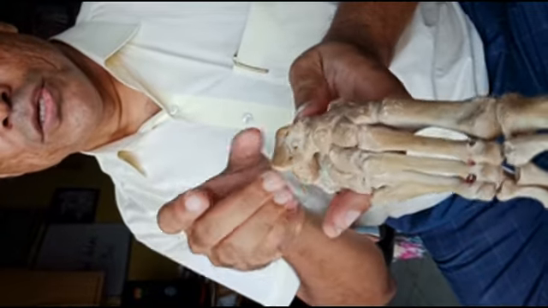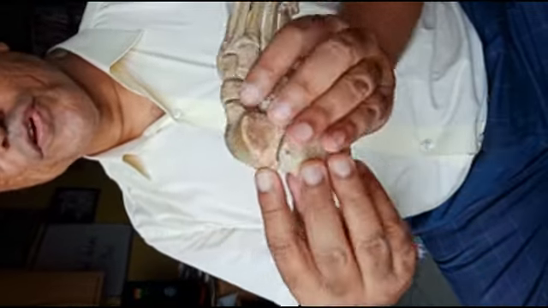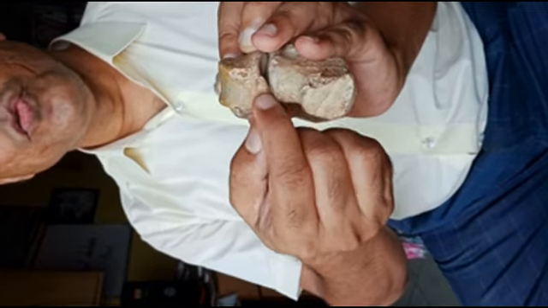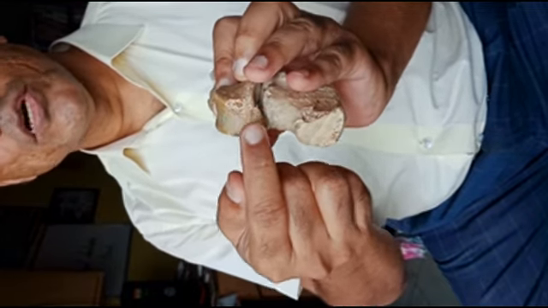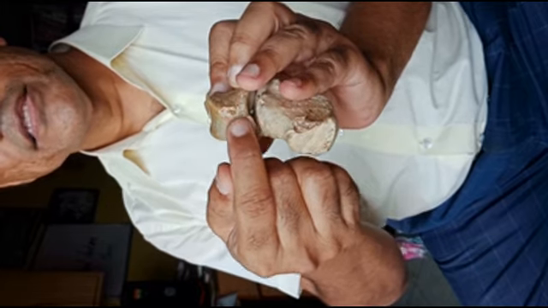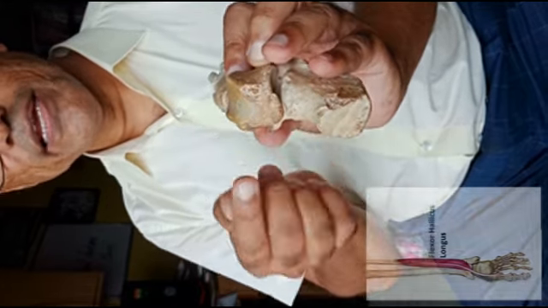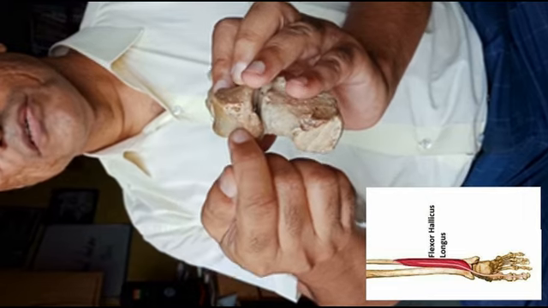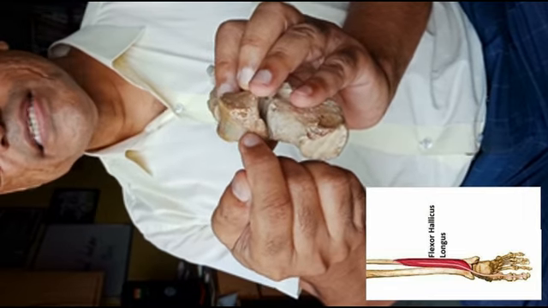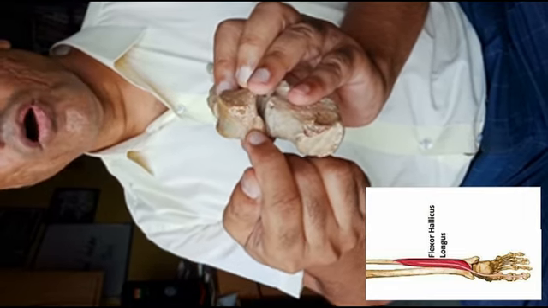Now coming to the posterior surface. On the posterior surface, we will get a groove, and on both sides of the groove the tubercles are there. This is the posterior tubercle and this is the medial side, so the medial tubercle. Through this, the tendon of the flexor hallucis longus is coming.